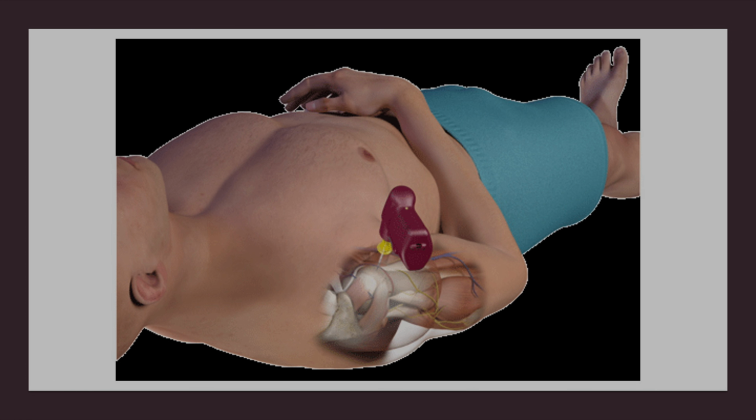The proximal humerus is an acceptable and commonly used IO site in adult patients, especially when rapid access is needed. The insertion site is located 1 to 2 centimeters above the surgical neck of the humerus on the lateral aspect of the humeral head.